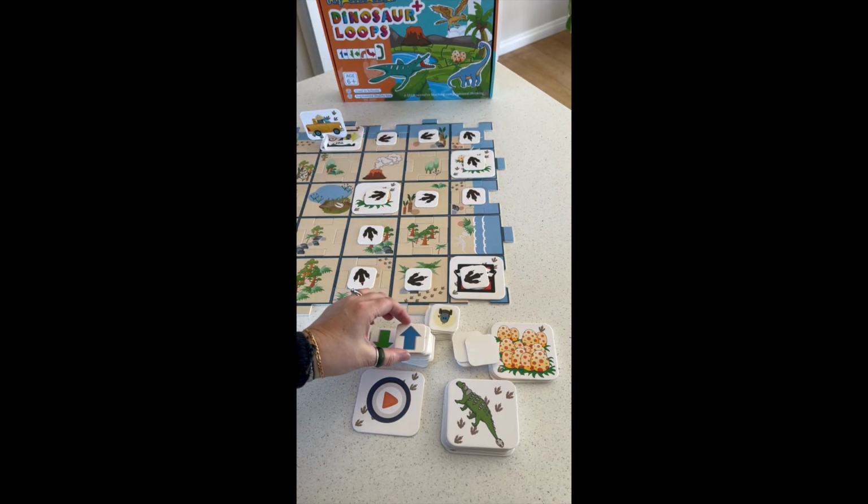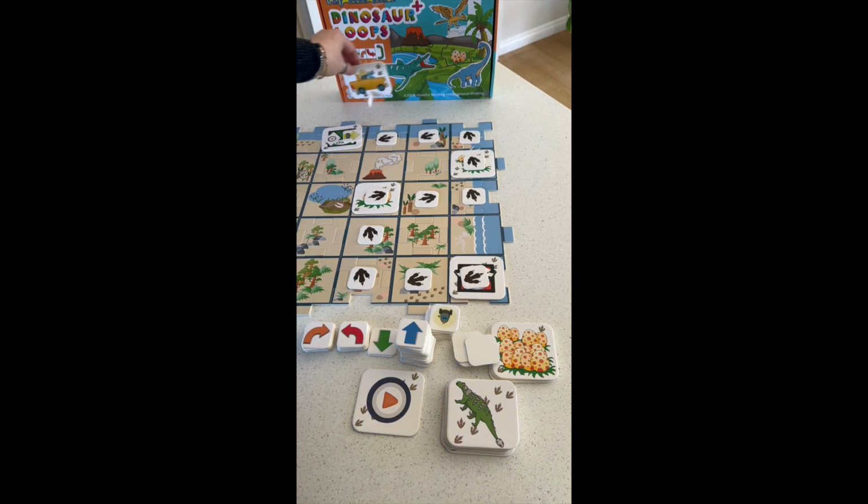So this is where we have the command cards, and these once again are different to Dinosaur Steps. In Dinosaur Steps, we just had the blue cards, which meant that the students moved a whole square. Now in Dinosaur Loops, we are bringing in rotation, so rotating around 90 degrees or a quarter turn. If we use the blue arrow, that means that Ed is going to move one whole step forward. If we use the green arrow, this now means that Ed is going to go one whole square backwards.